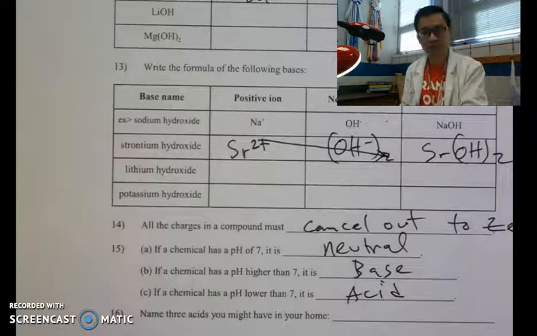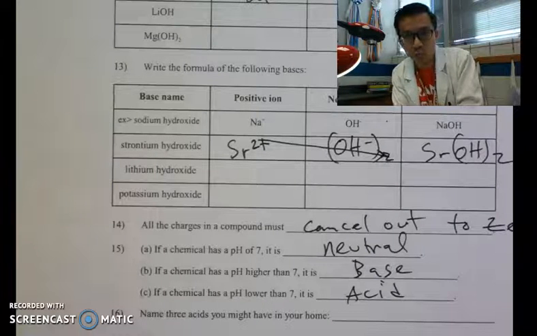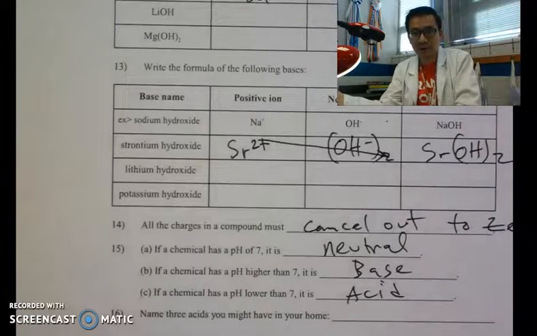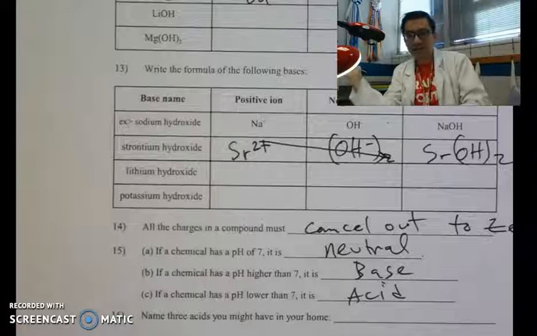Name 3 acids you might encounter in your home. Not the drug acid, just acids like the ones we already went over. Finish this. You'll get the stamp pretty soon.